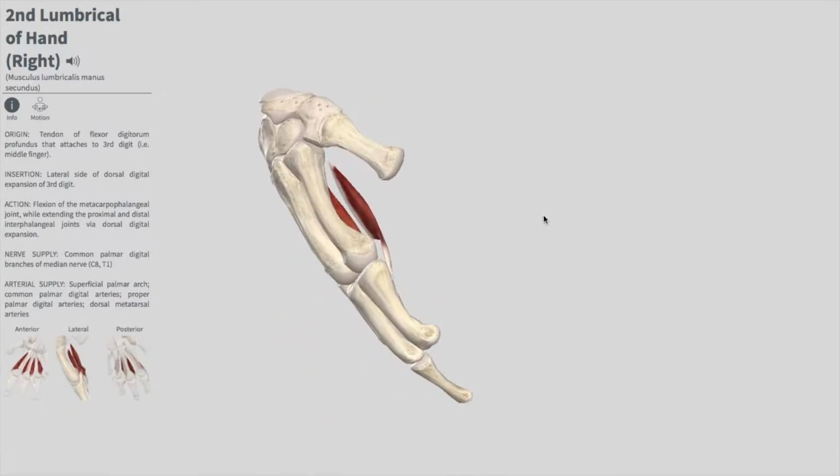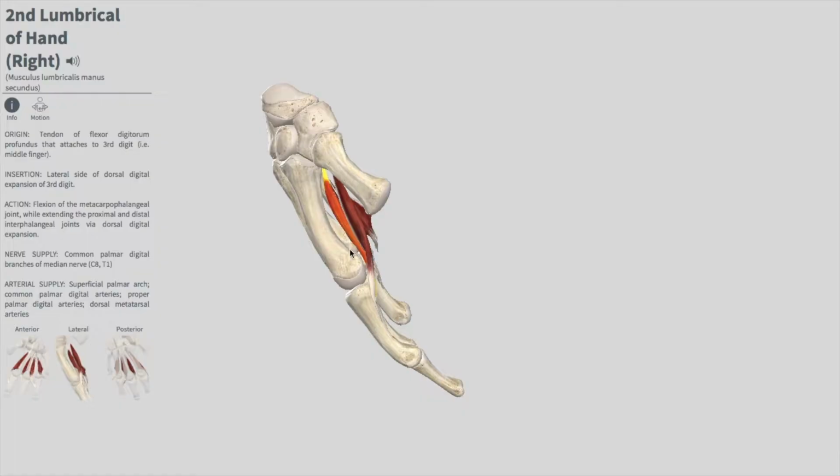It's kind of hard to explain, but it flexes this joint while extending the other bones, so that you'll be able to bend your hands. You can bend these two forward, but this one can go back.